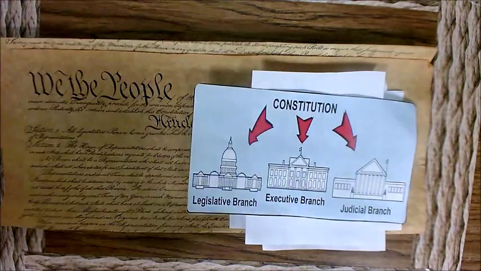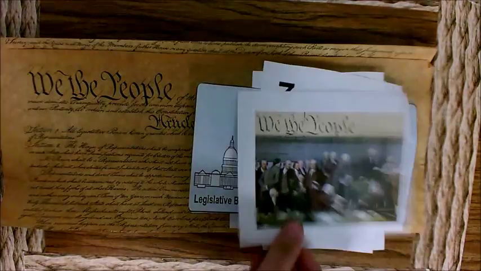Remember, there are 7 principles of the U.S. Constitution, and we're about to review them with you today.